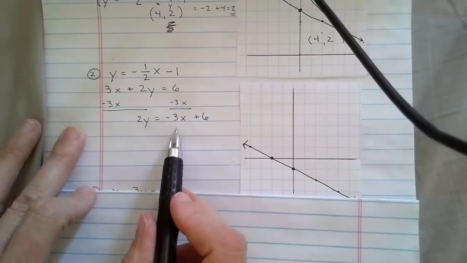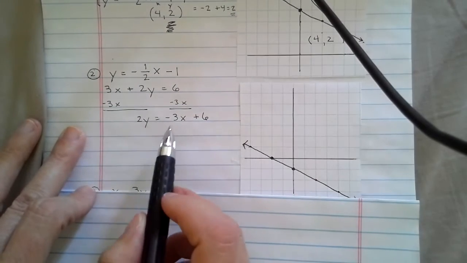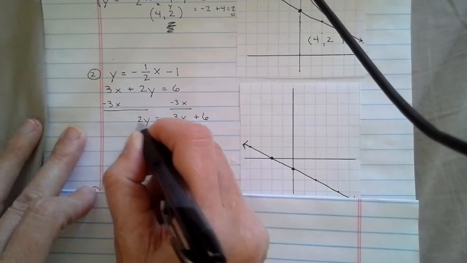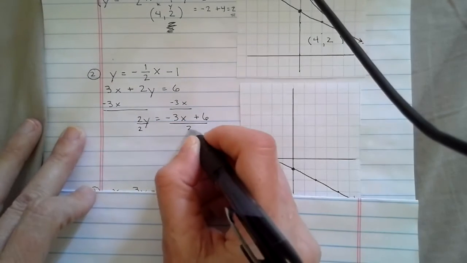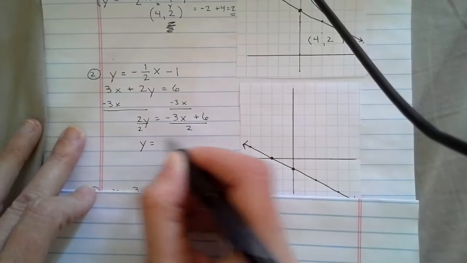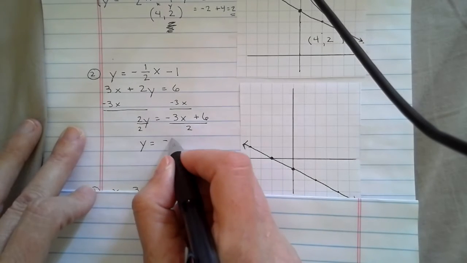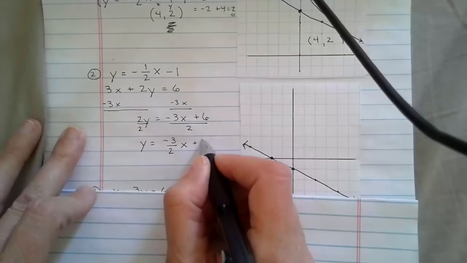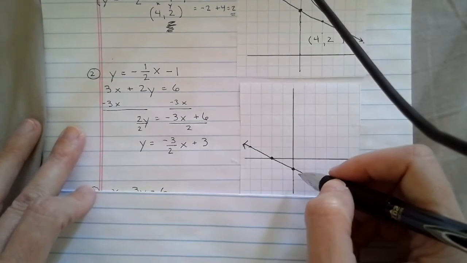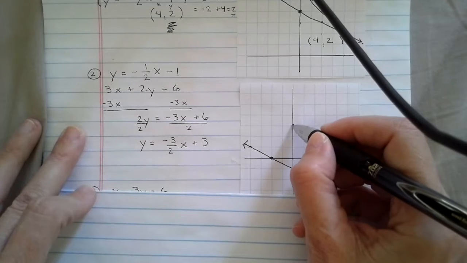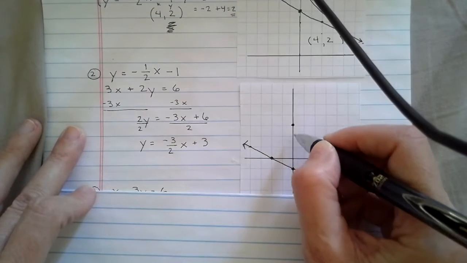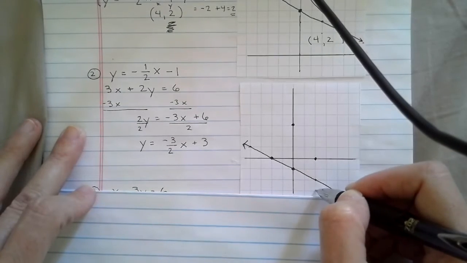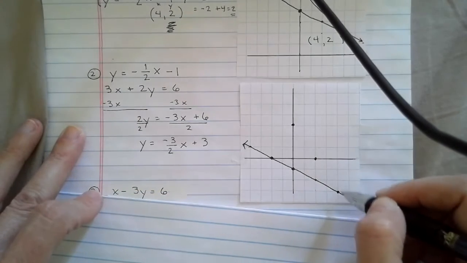I put the -3x first because I do want it to be y equals mx plus b. Now I'm going to divide both sides by 2. Remember, division is distributive too, so I have to divide the -3x by 2 and the +6 by 2. And this gives us our second graph: +3, and then we want to go down 3 over 2, down 3 over 2.